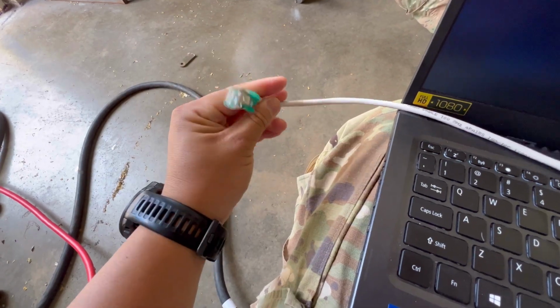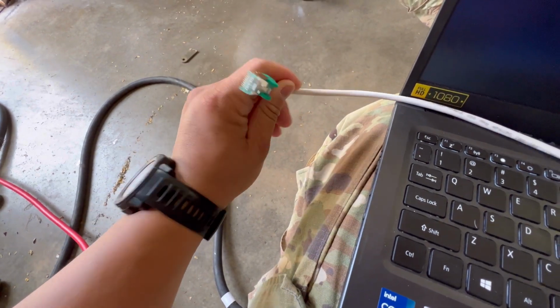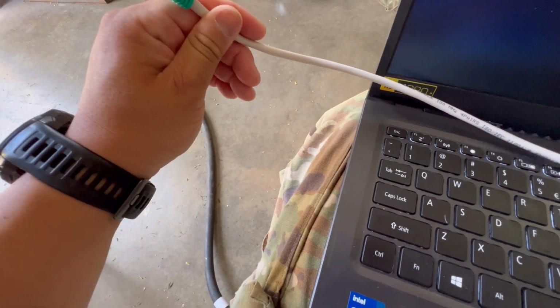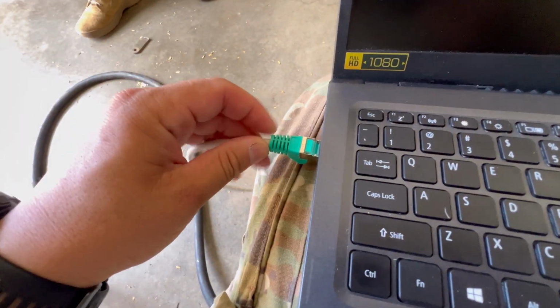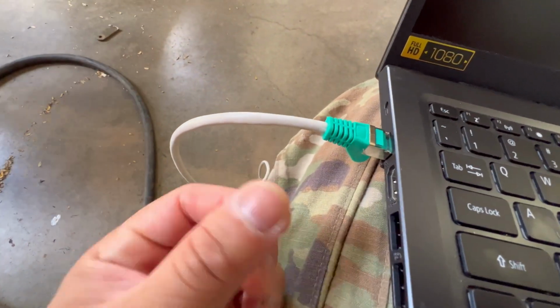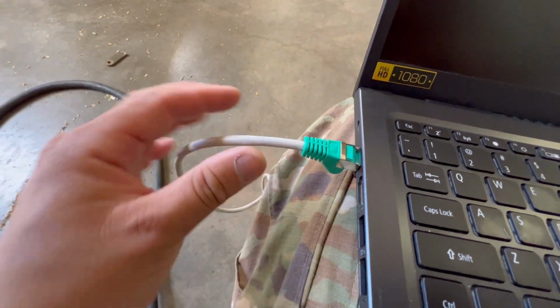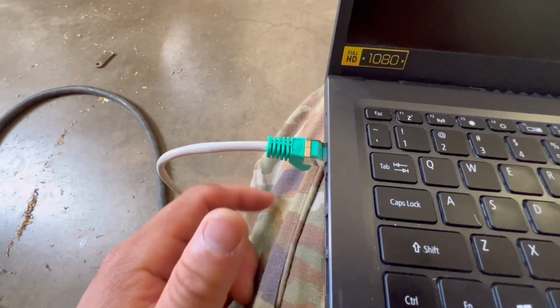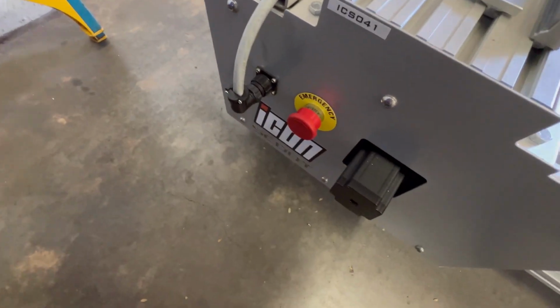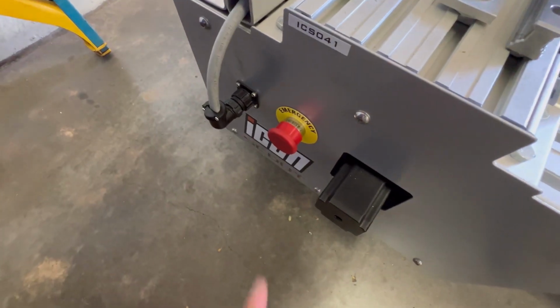Plug in your Ethernet cord on the side of your computer. Now, if you don't have an Ethernet port, you gotta buy the USB adapter that has an Ethernet plug-in, so you can plug it in there. They sell them. Make sure the E-stop is not pressed in. So you see how it's not pressed in? Make sure it's like that.